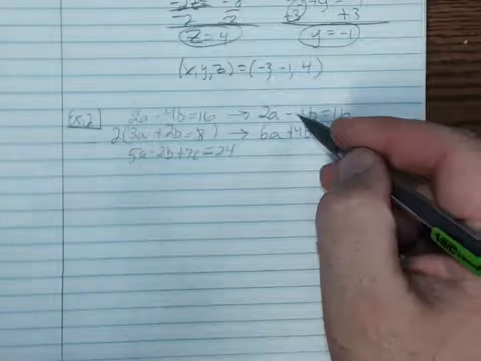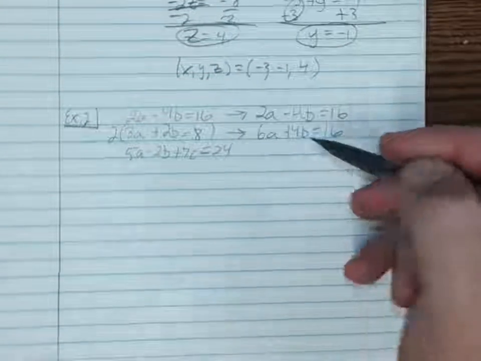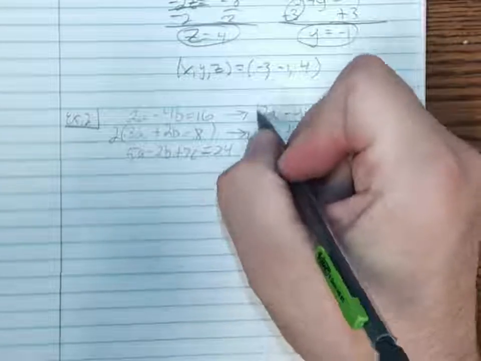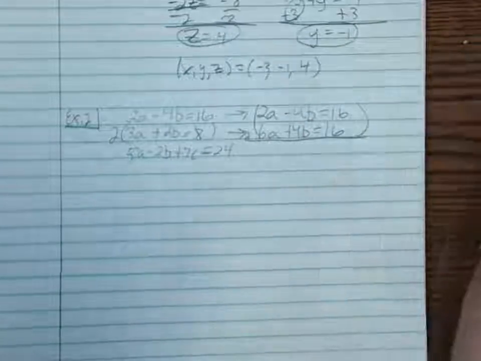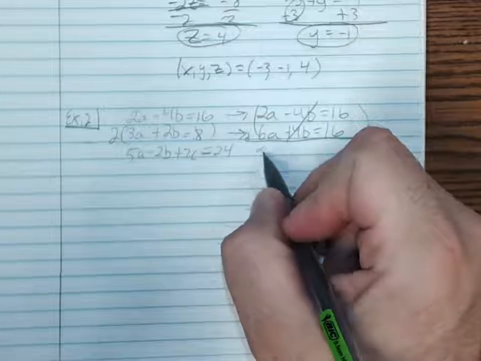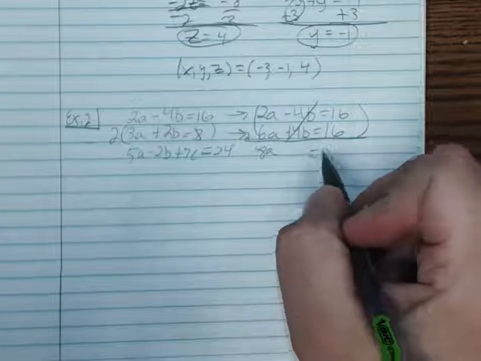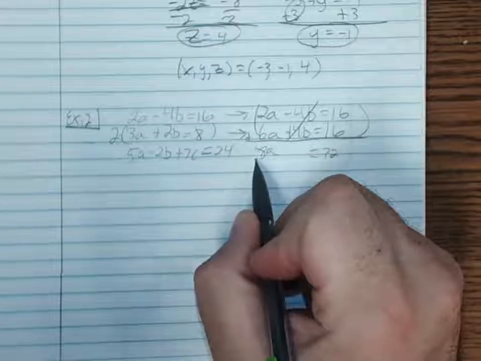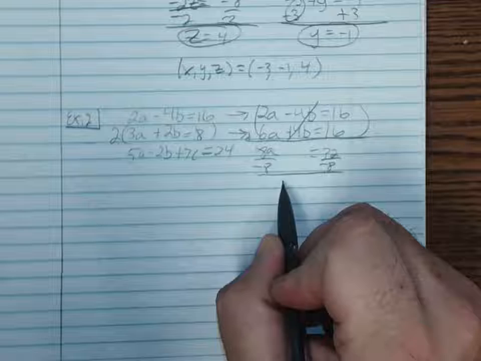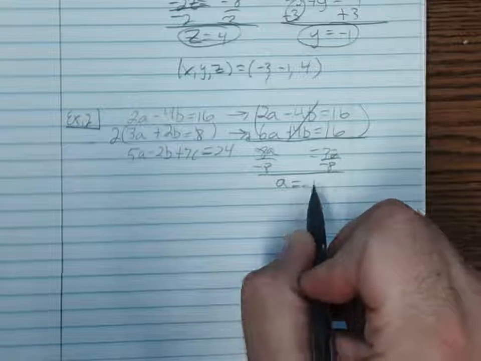And if you look at my b's, I now have a negative 4b and a positive 4b. Negative 4 and positive 4 add to give me 0. So when I add down, those cancel. 2a plus 6a is 8a, and that equals 32. I'll then divide both sides by 8. a equals 4.